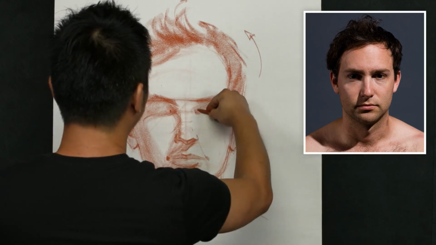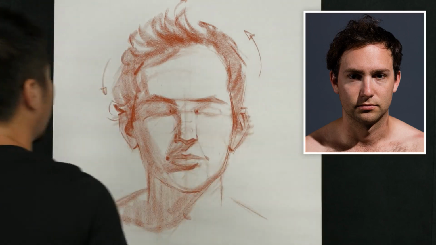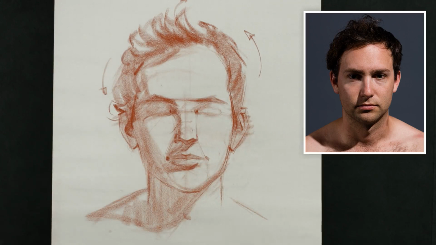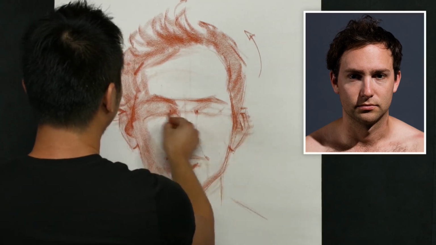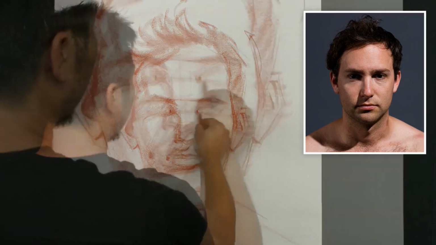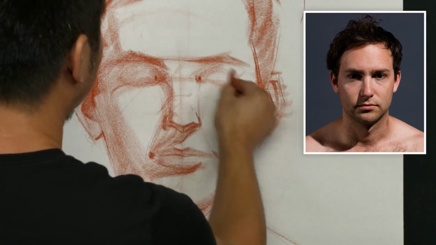Say the tear duct lines out right about where the wing of the nose. And here's the eyeball.